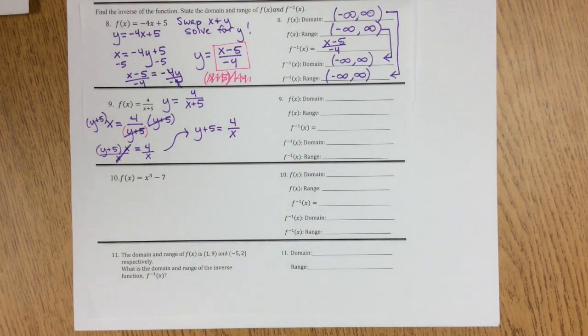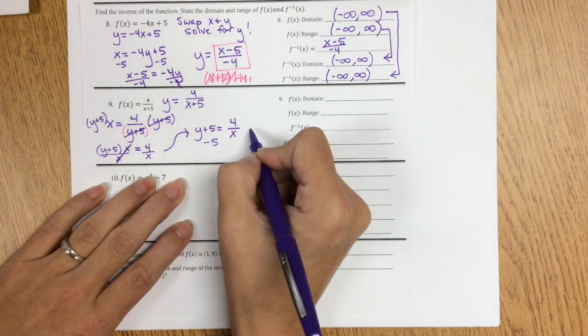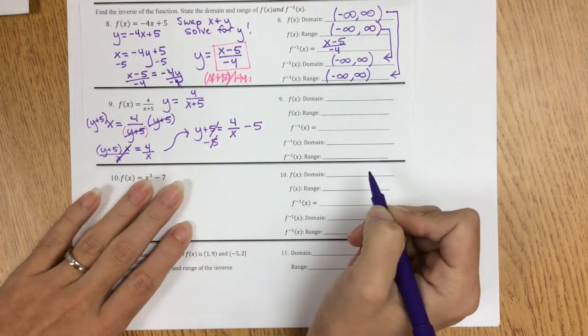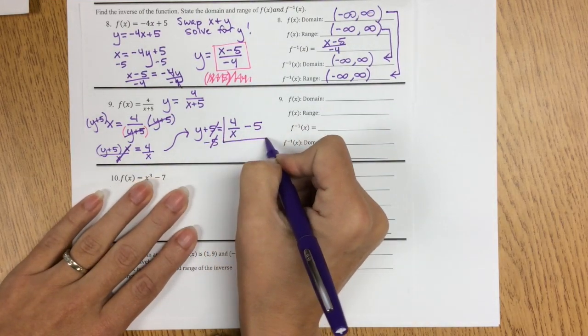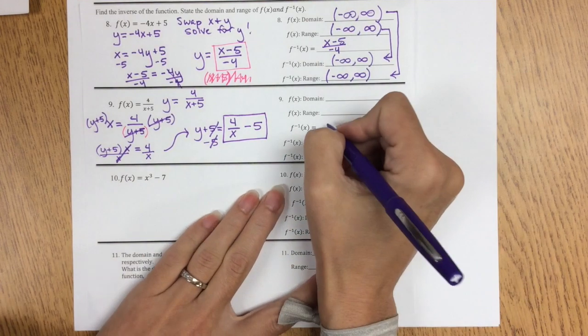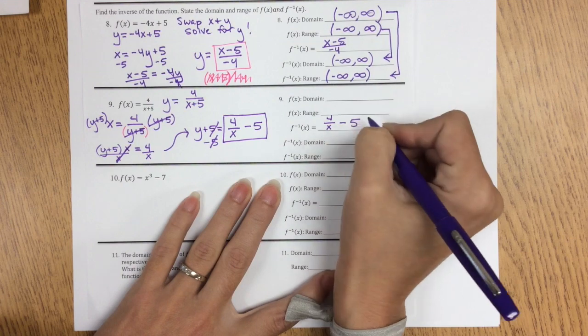This is where it's important to keep your fraction on top of each other. Okay, the last piece is we got to get that 5 out of there. So we are going to subtract 5 from both sides. So 5 minus 5 cancels out, and this is your inverse. So 4 over x minus 5.